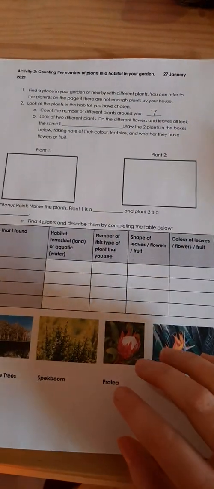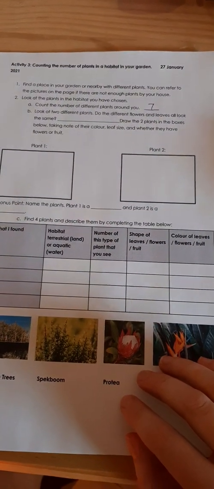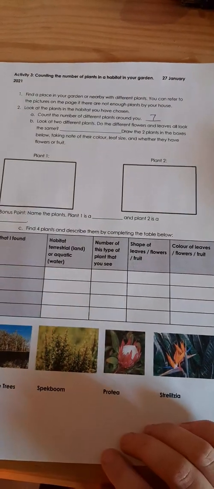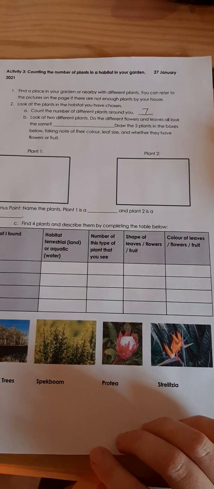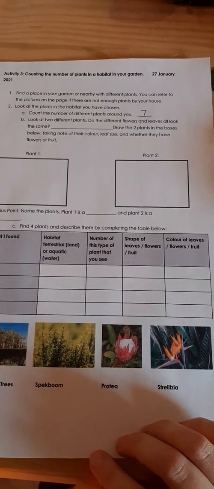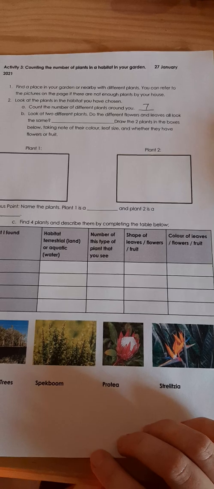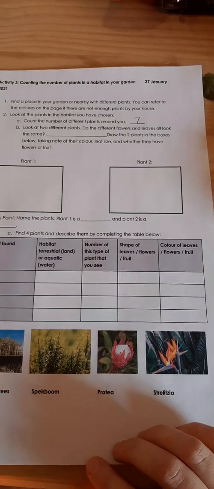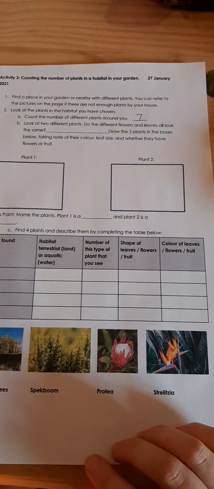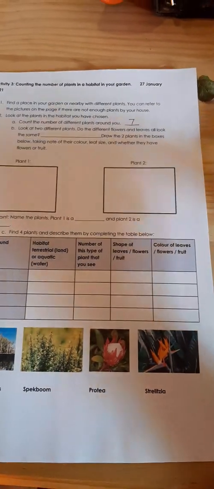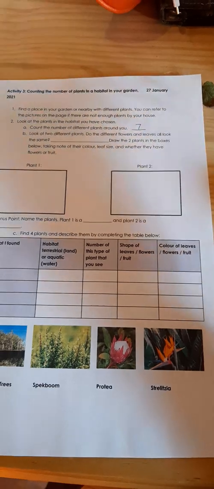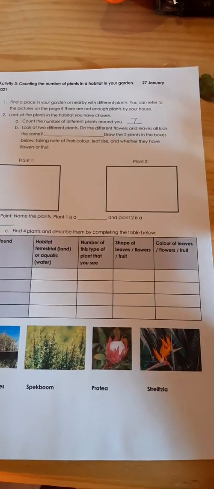You don't need to worry about sticking this page into your book because it has already been stuck in for you. I just wanted to give a quick explanation of how to complete this page. So first of all, you need to go and sit in a garden or someplace with plants nearby. You then need to go and count the number of plants that you can see. For me, I had a whole lot of herbs nearby and I counted the number of them, combined with a few other plants nearby. I had 7 plants, so I put the number 7 over here.